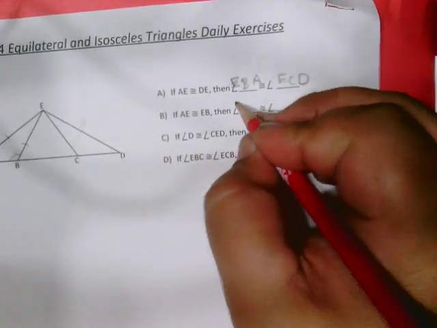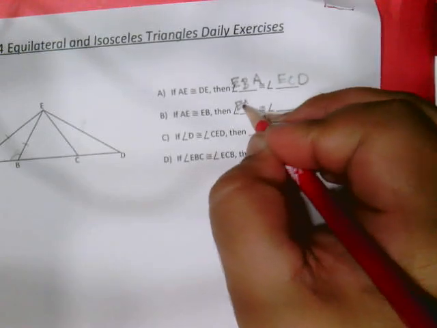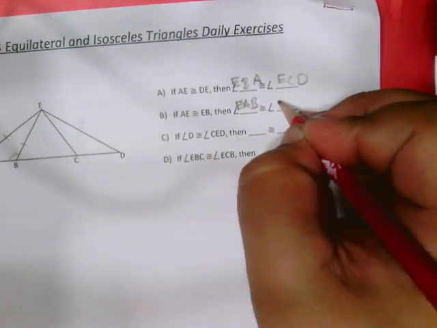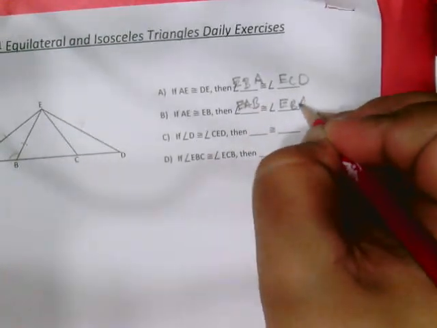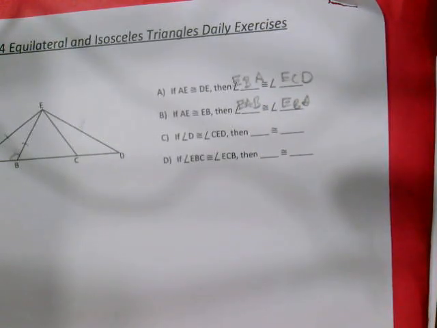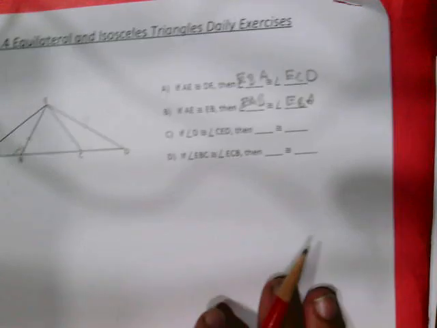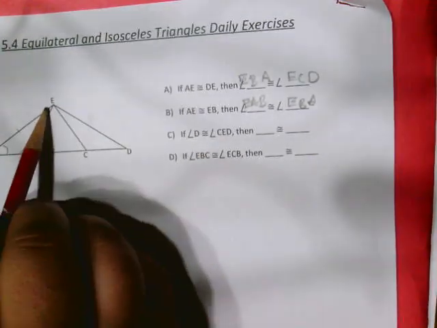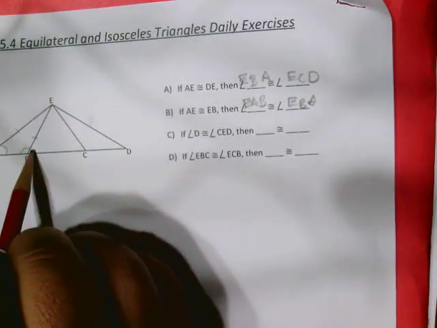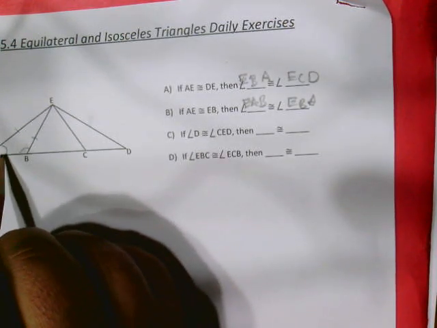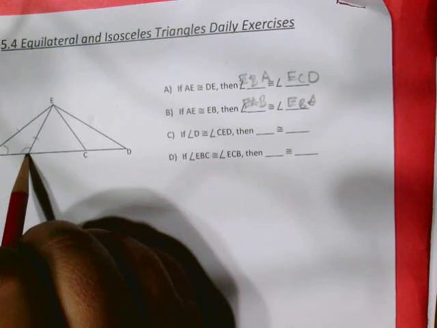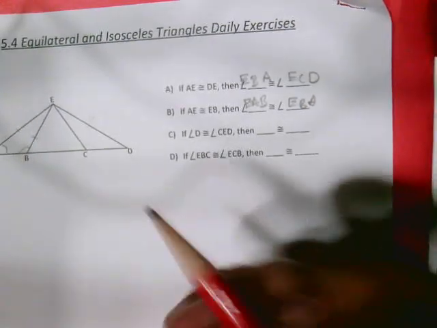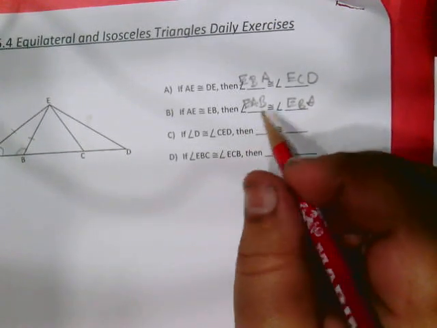That means EAB and EBA would be the same angle. These would have to be the same angle. EAB, that guy. EBA, that guy.